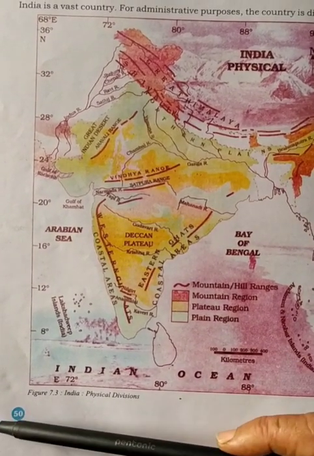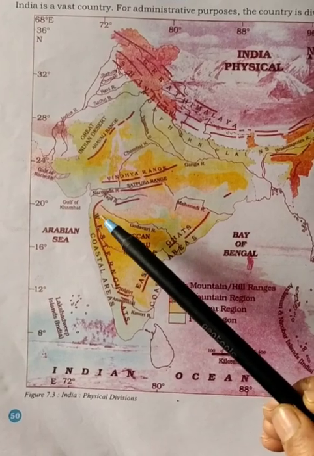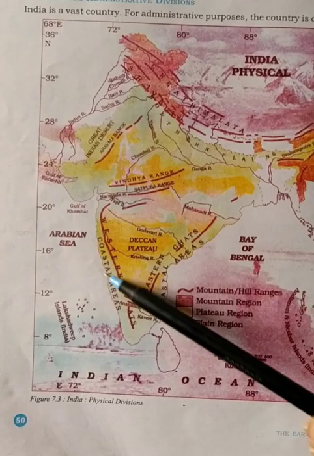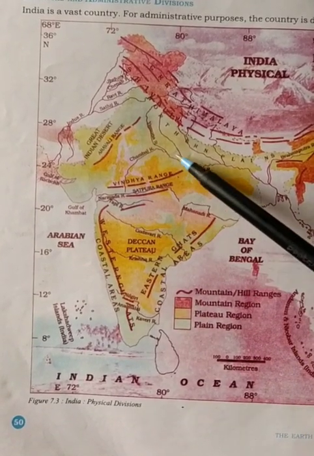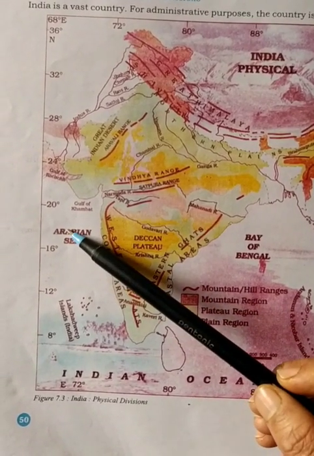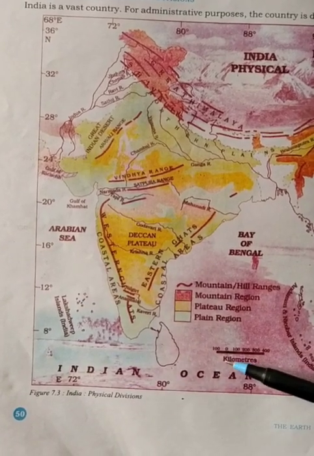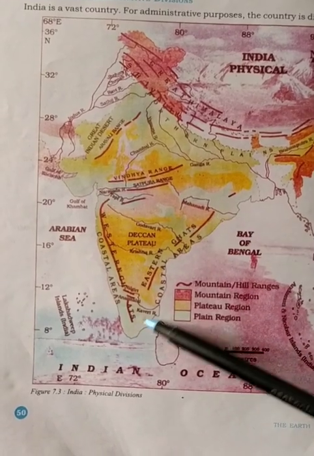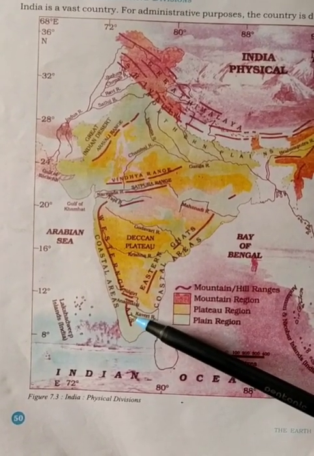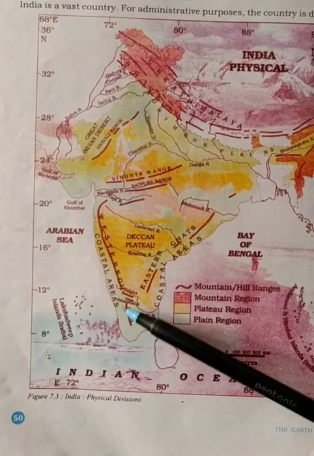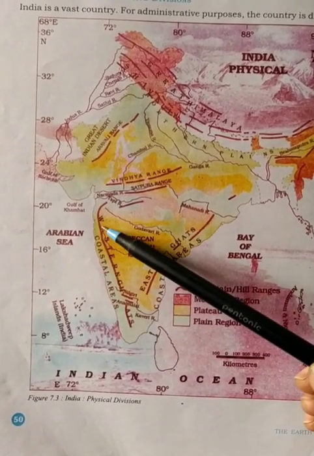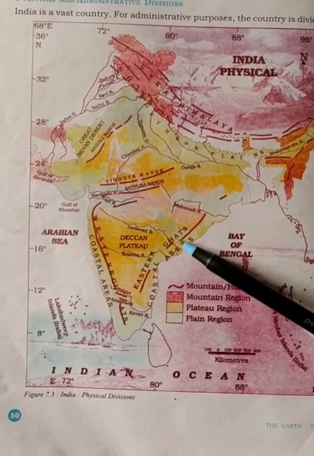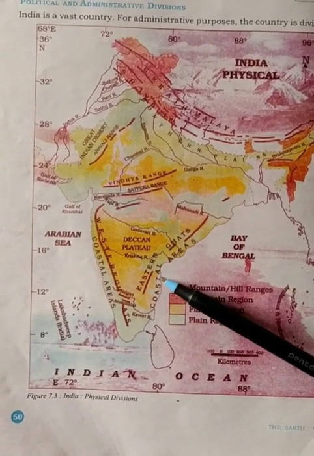Now, if I move on to our peninsula, see the peninsula, the part of land which is covered by water on three sides: in the west the Arabian Sea, in the south the Indian Ocean, and in the east the Bay of Bengal. This southern part is known as the Southern Plateau or Peninsular Plateau, which is triangular in shape, and the land is very uneven.